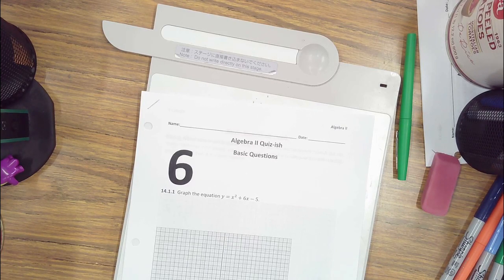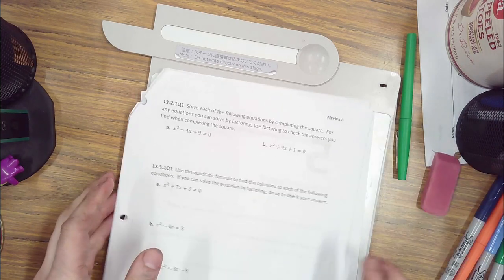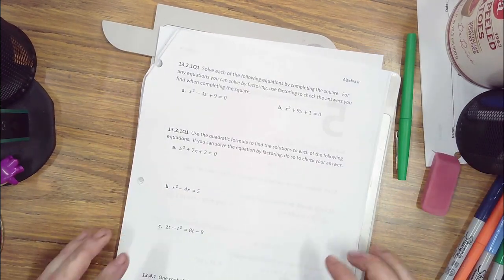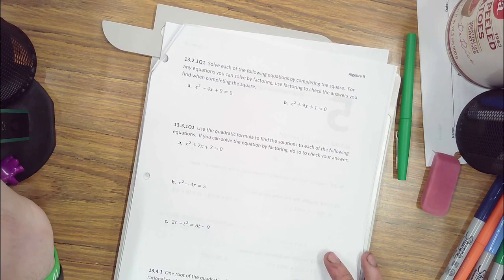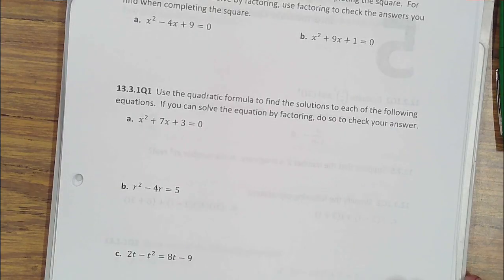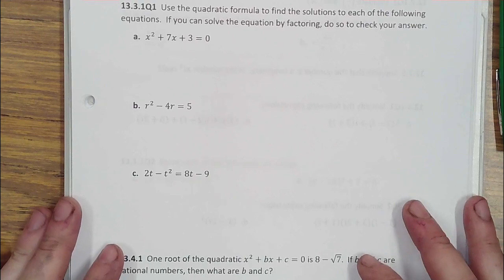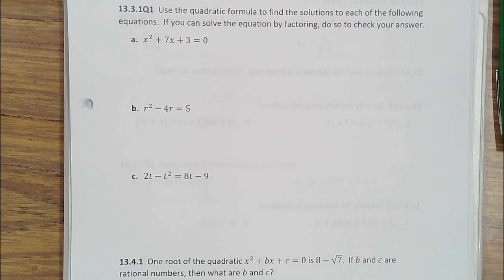All right, this video is specifically for Abby and Emmalee. Emmalee wanted the last box on quiz 5. That's going to be this with quadratic formula. And then Abby wanted to go over quiz 6 specifically. So I'm going to start with the last box on quiz 5.